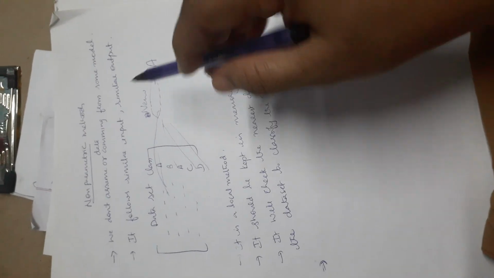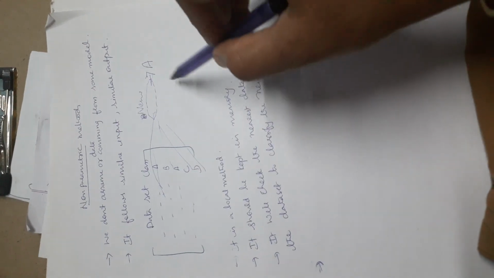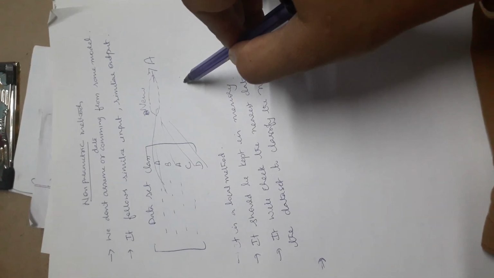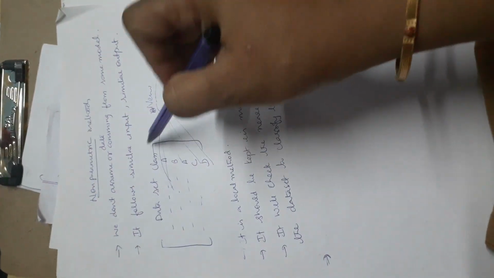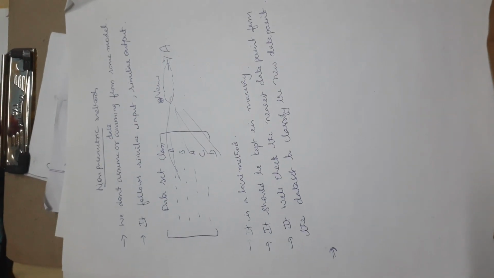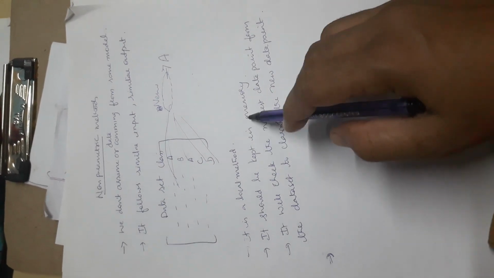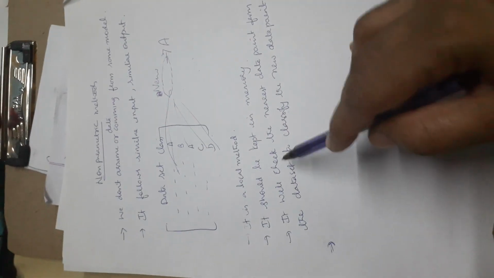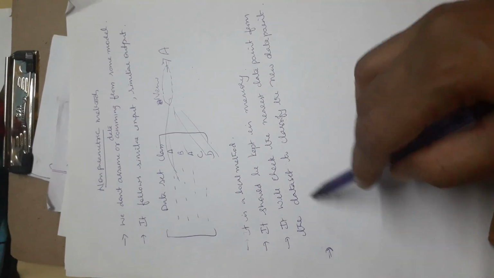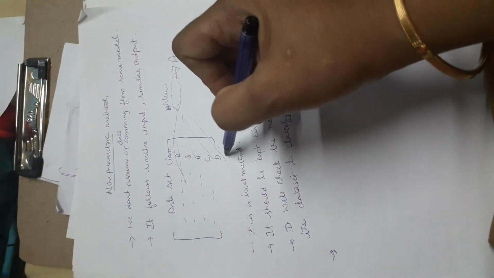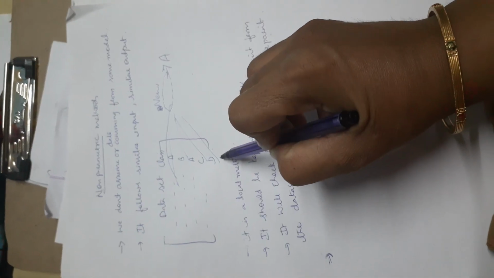This means I require a data set for any new data point or new data value, to guess to which class it belongs. I require the whole data set. So we call it a local method, but parametric methods we call a global method. The data set we require should be kept in memory. It will check the nearest data point from the data set to classify the new data point. To classify the new data point, I have to go on comparing with all the instances of the data set.